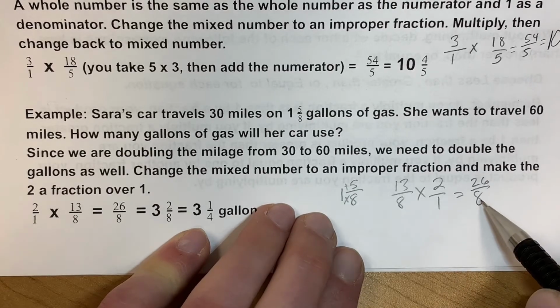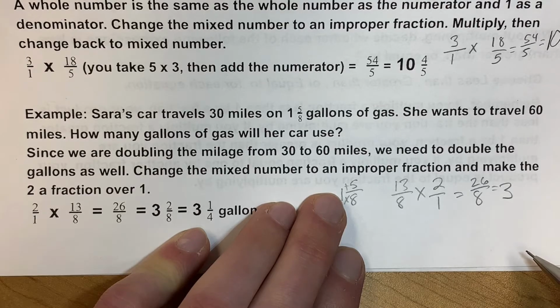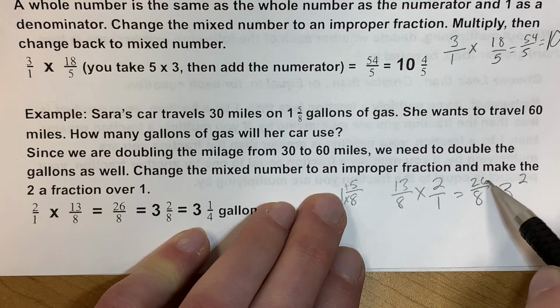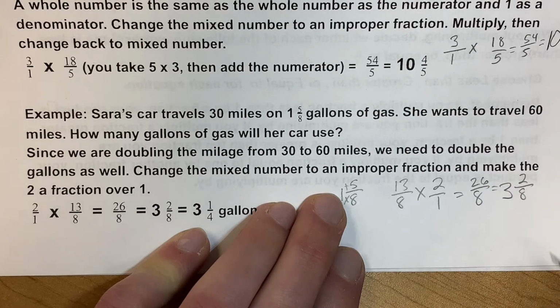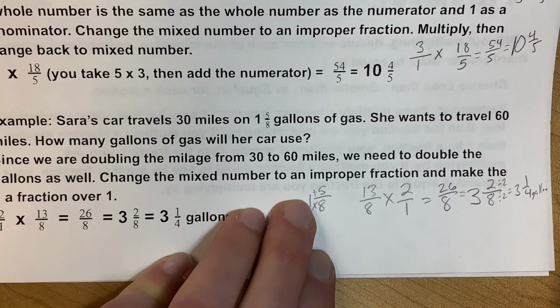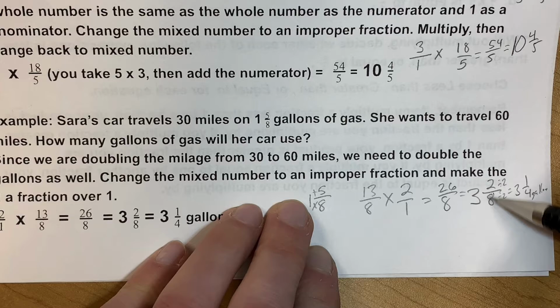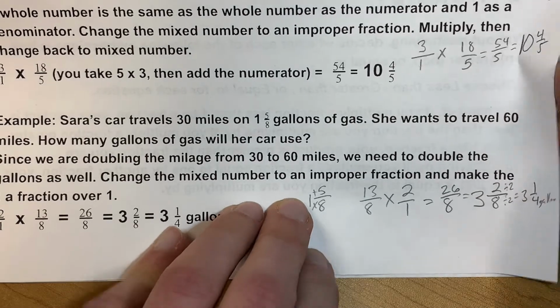And then 8 goes into 26 3 full times. And then I have 2 left over because 8 times 3 is 24. So I have still 2/8 left over. So 3 and 2/8. Then what I really could do is reduce this because 2 goes into both of these. So I could have 3 and 1/4 gallons. Okay. So if there's a number that can go into both of those, I just divide, reducing it to make it a smaller number.